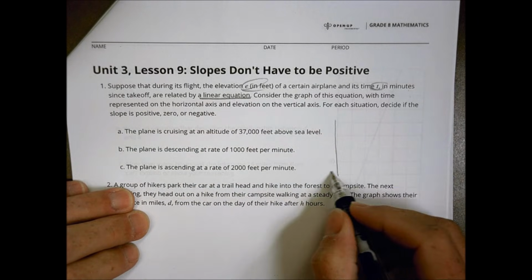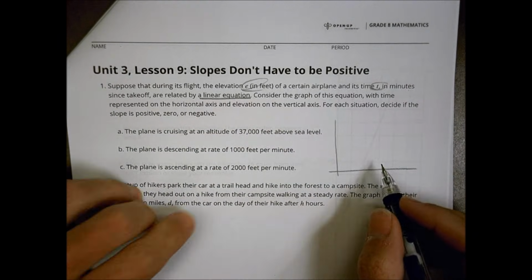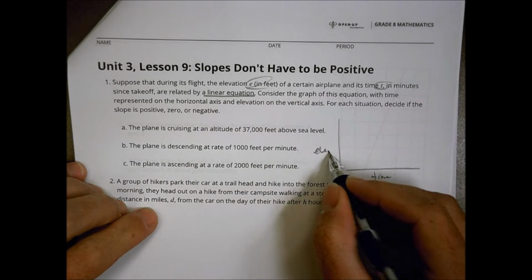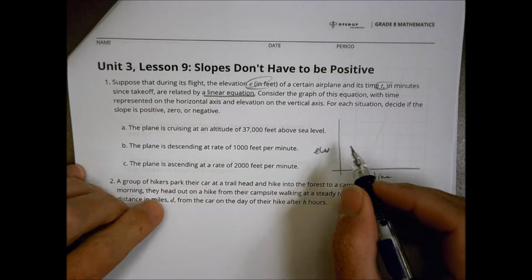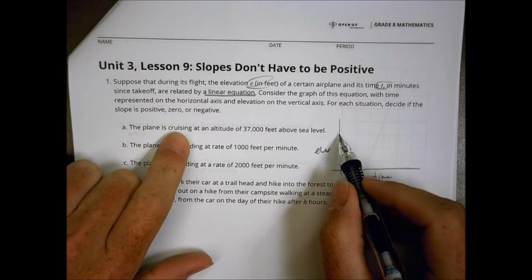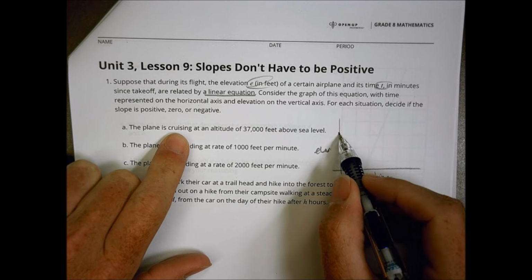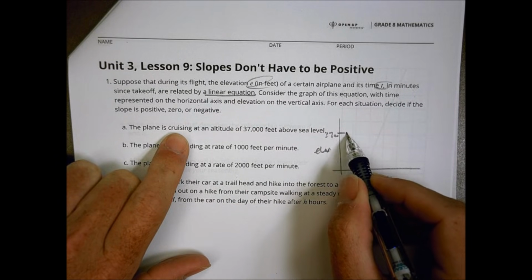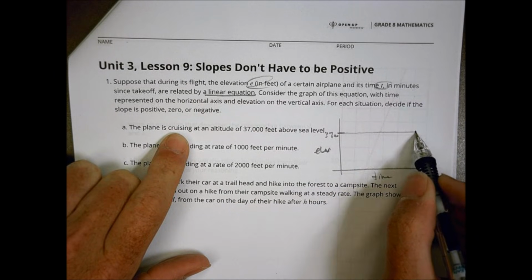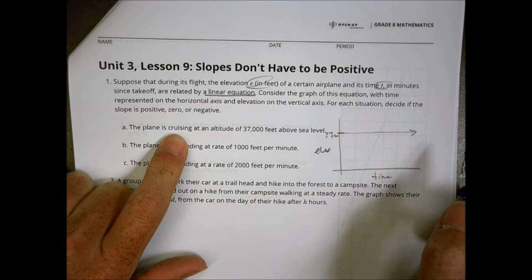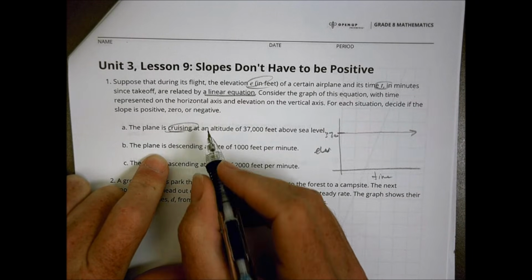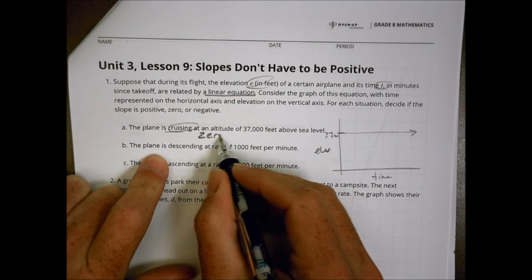All right, so time is here, and here's our elevation on the vertical. A plane is cruising at an altitude of 37,000 feet above sea level. The plane is just flying along, cruising. Is it changing? Nope, not changing at all. Because it's cruising, our slope is going to be 0.